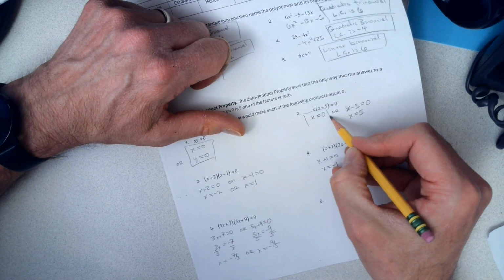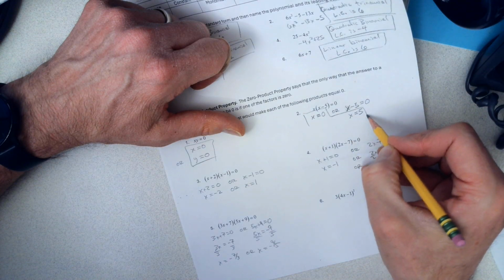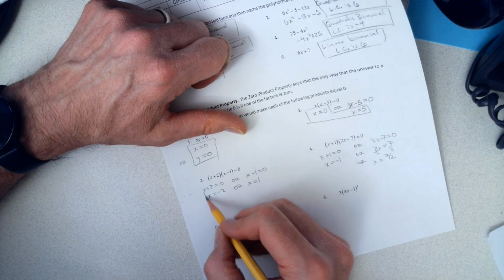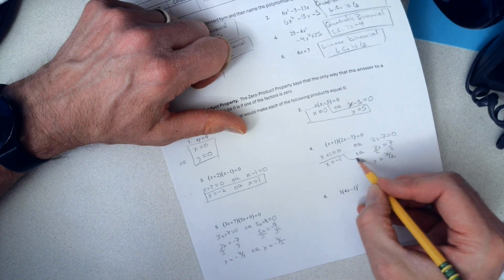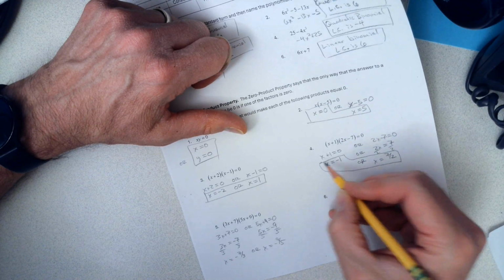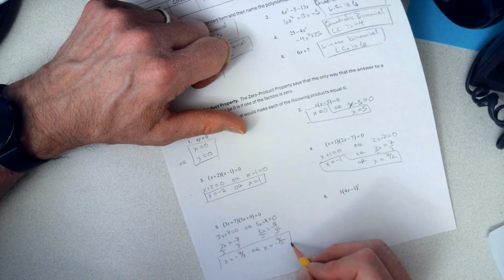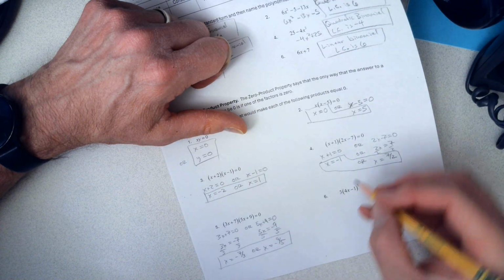X equals 0 or x equals 5 are my answers there. X is negative 2 or negative 1. X is negative 1 or 7 halves. X is negative 7/3 or negative 9/5.